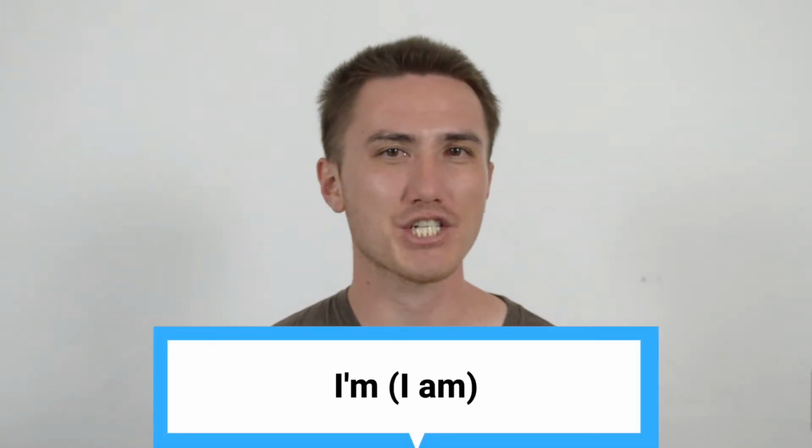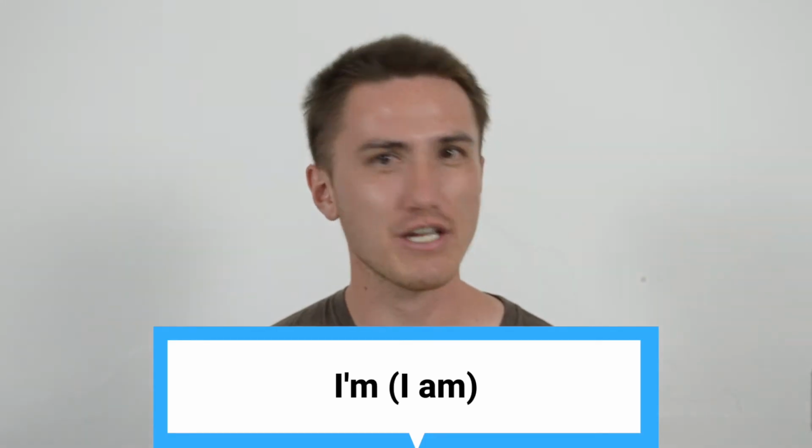Let's start with the contraction I'm, which is the combination of the words I am. It's really important to know that there are usually two ways to pronounce contractions. There's the isolated way and the fast way. The isolated way is the way we pronounce it when we say the word by itself, and the fast way is the way we pronounce it when we're speaking at normal speed. For example, if I'm teaching my students about the contraction of the words I am, and I say the contraction by itself, I would probably pronounce it as I'm.